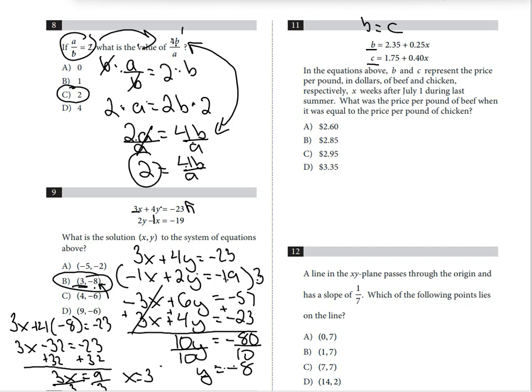So we can set up an equation and set that price, actually, for beef, 2.35 plus 0.25x equal to 1.75 plus 0.4x, right? So the price of beef is equal to the price of chicken. So what was the price per pound of beef when it was equal to the price per pound of chicken? So this is going to solve for x, but x is going to give us weeks. So let's figure out the weeks first, then we could figure out the price.